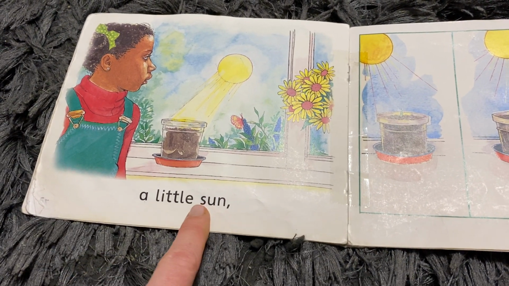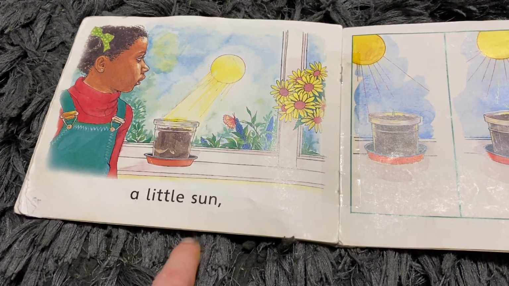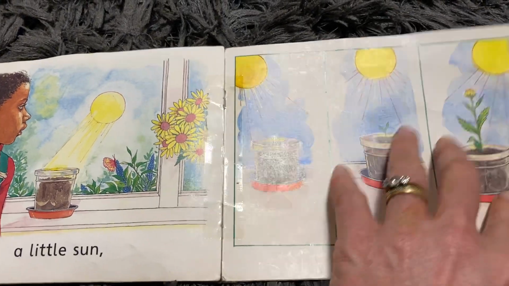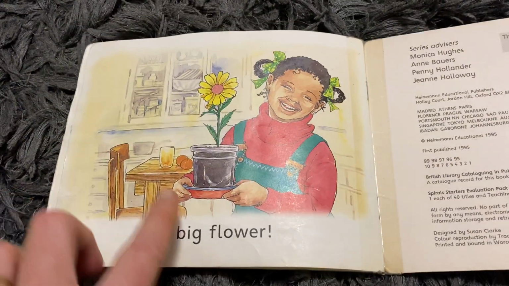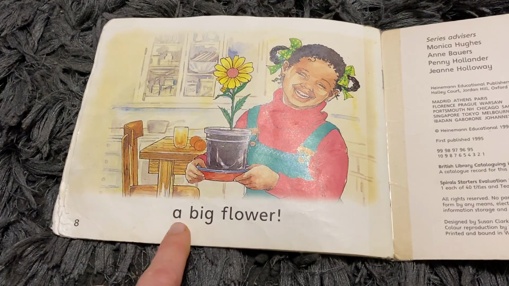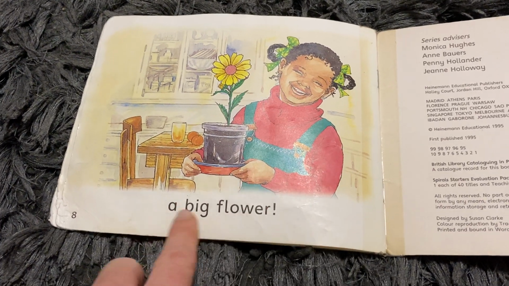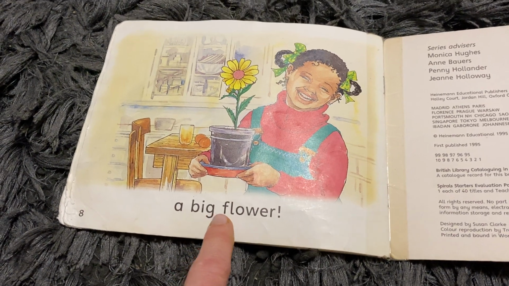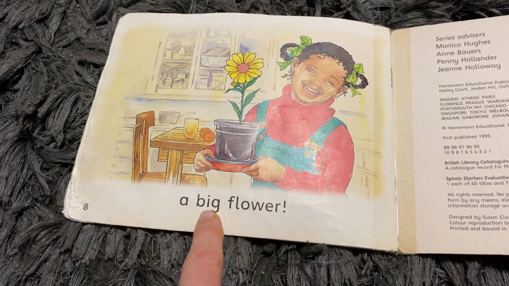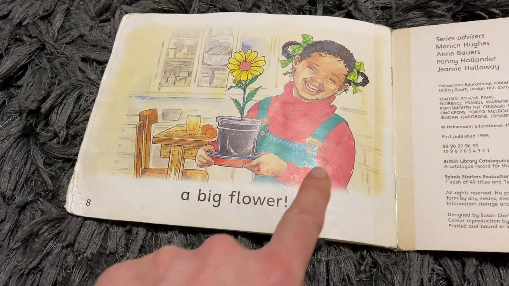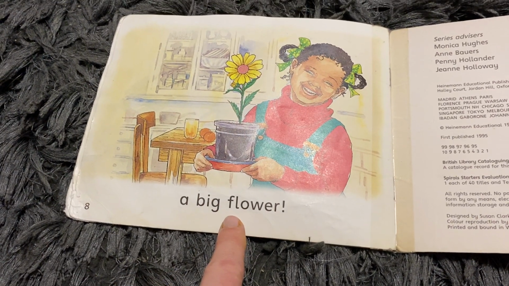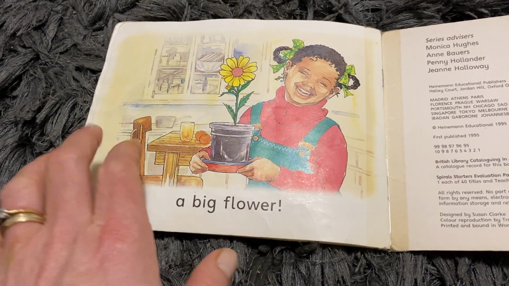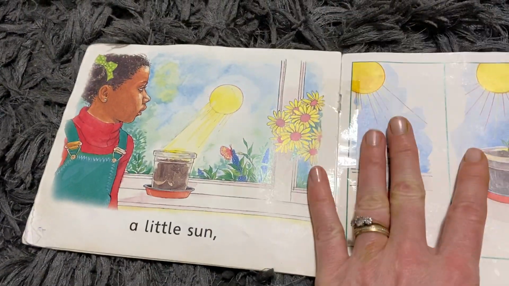A little, now this word starts with S. What's in the picture that starts with S? A little sun. And it gets bigger and bigger and bigger until it's a, and quite often here the children might say a little, and you remind them, oh no, look, that word starts with B. A big, a big. This word starts with F. What's in the picture that starts with F? A big flower. You could then go through the book and ask the children questions.